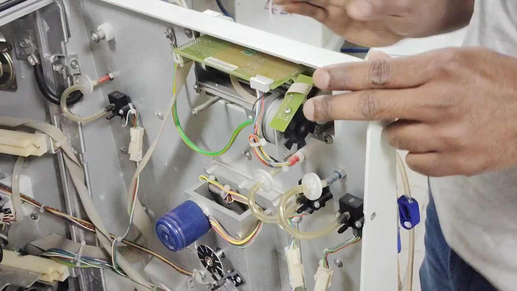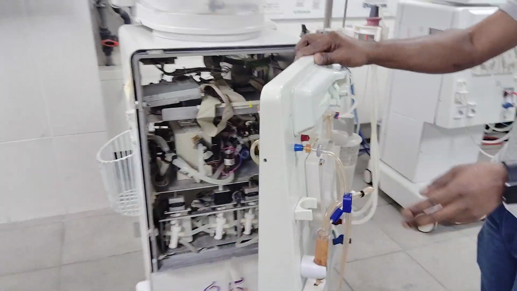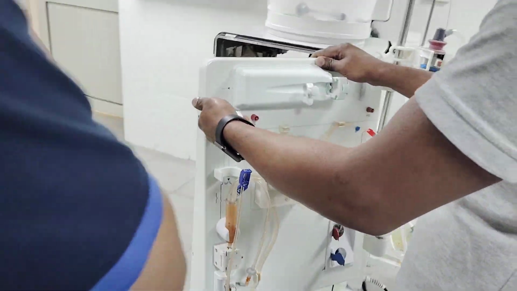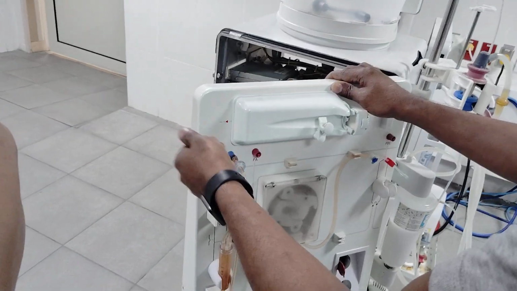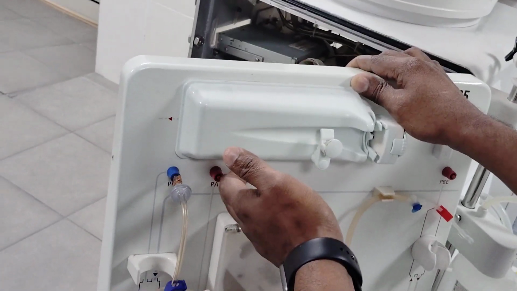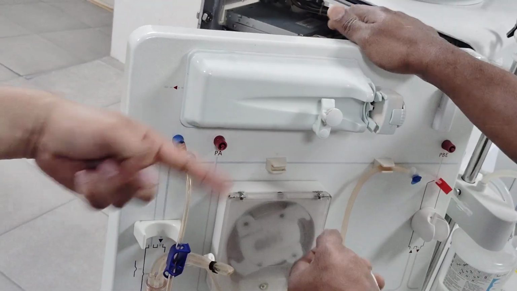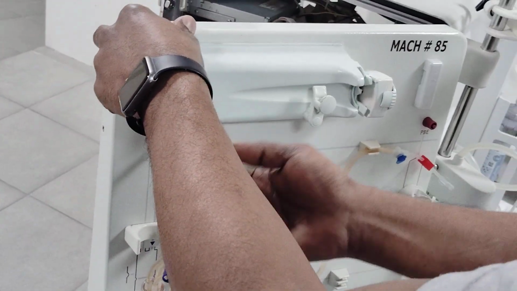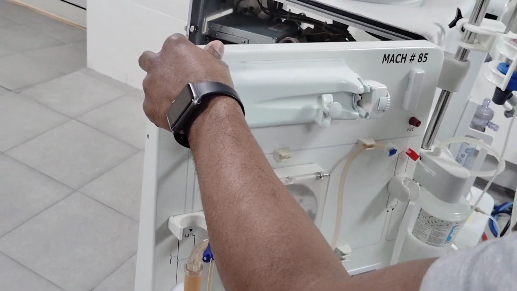If you see outside over here, you come here. So this is the venous pressure port. Manometer connection. The pressure sensor is inside. This is arterial pressure. Patient in and out pressure. Okay. Patient blood in, blood out. The in is red and the out is blue. It will take blood from the patient and through the pump, it will push it back to the patient.